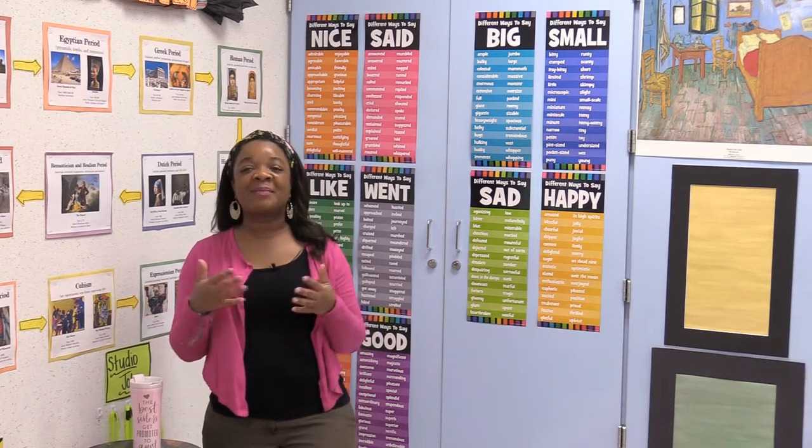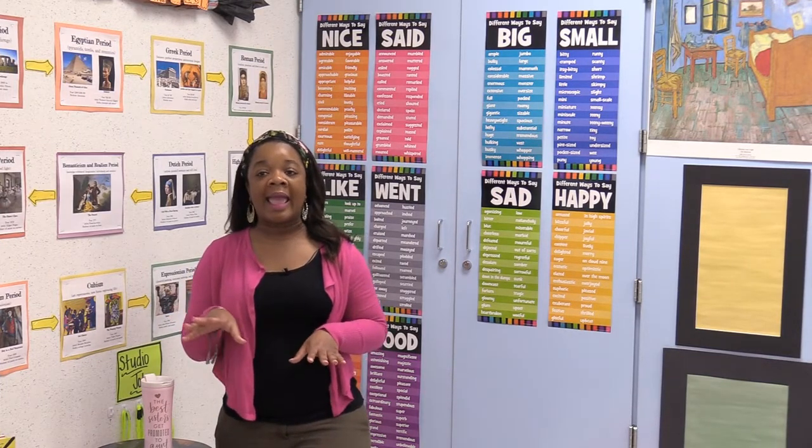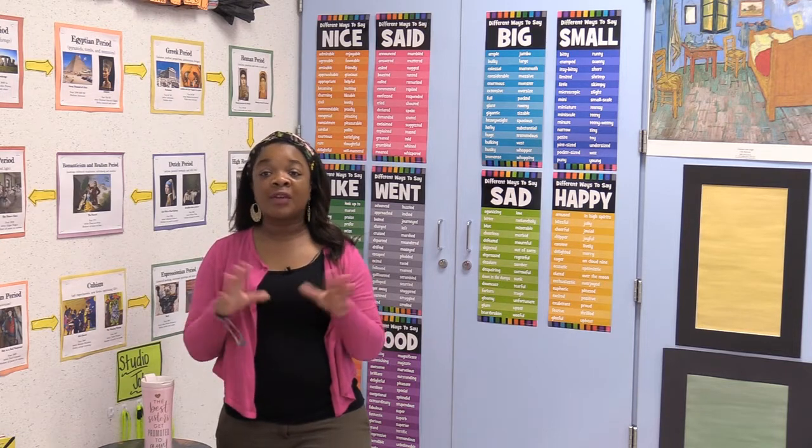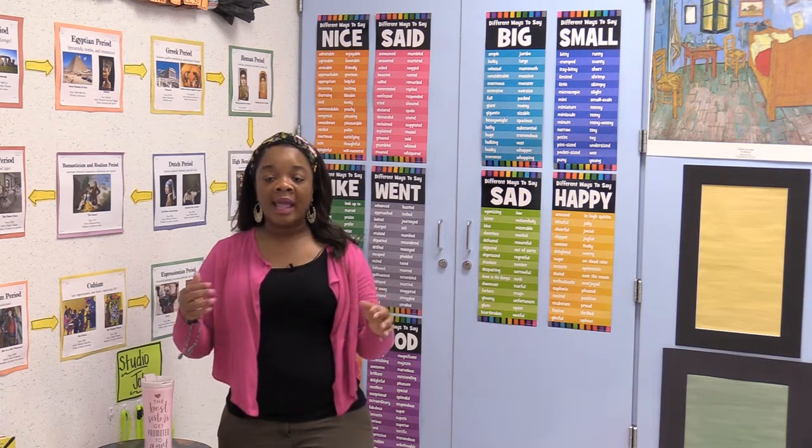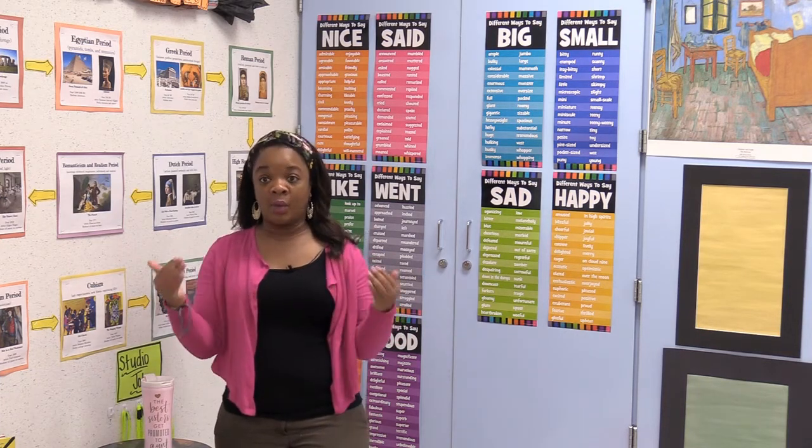While I'm introducing writing artist statements for the first time, I have my students sitting at the meeting area with their drawing boards, sketchbook, and a piece of artwork, whether it's finished or unfinished. That way they can see their artwork and begin to decide what they will write.